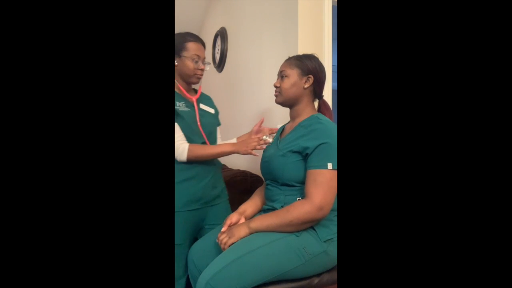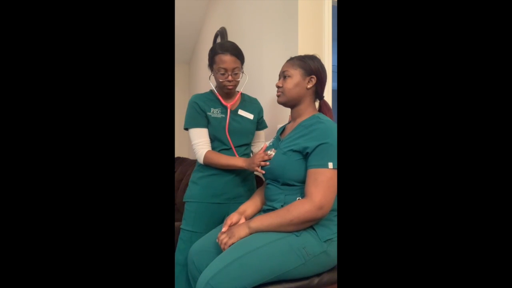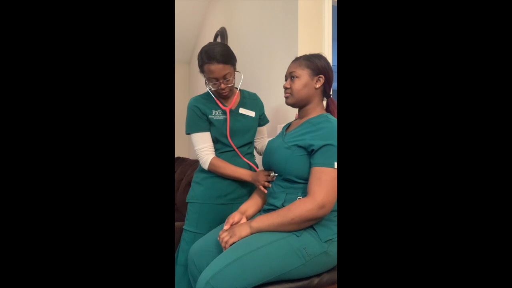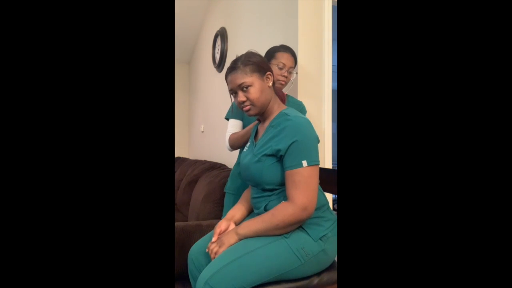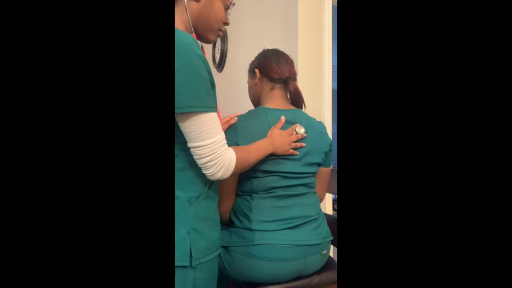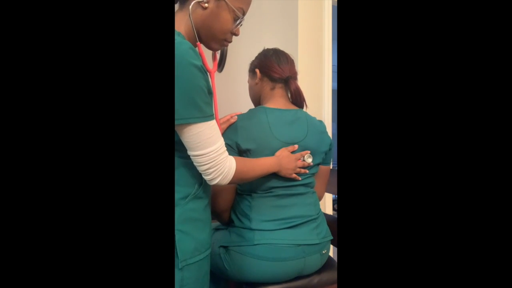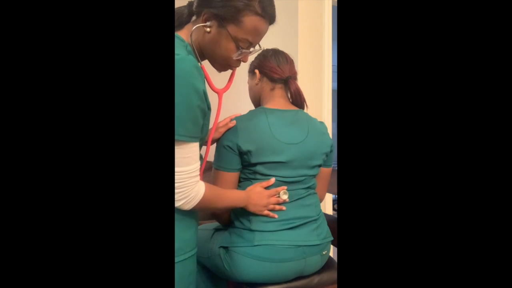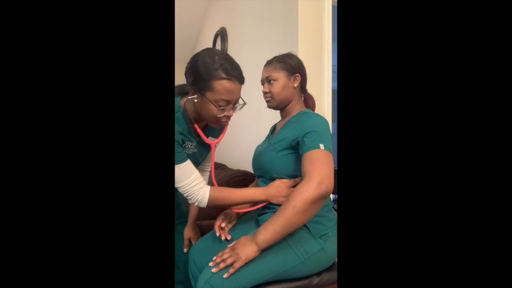Now I will auscultate the chest using the 6 points anterior, the 8 points posterior, and the 2 points lateral.